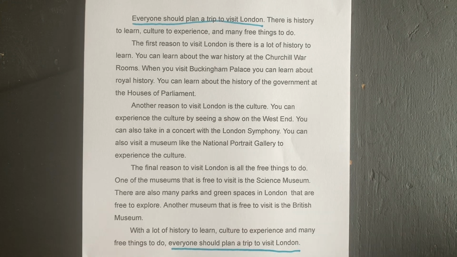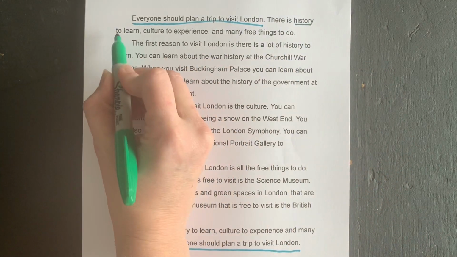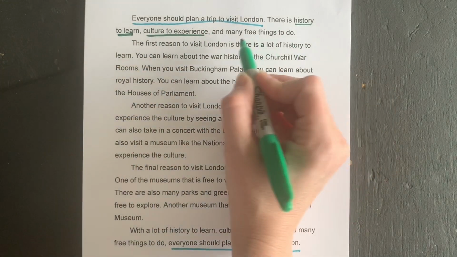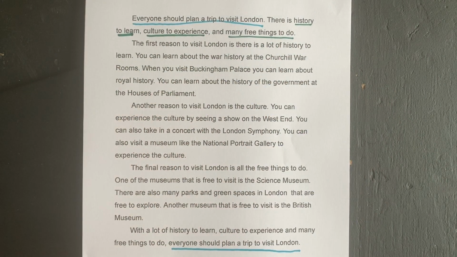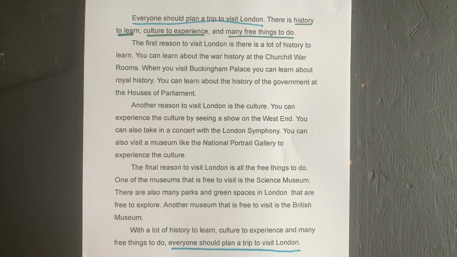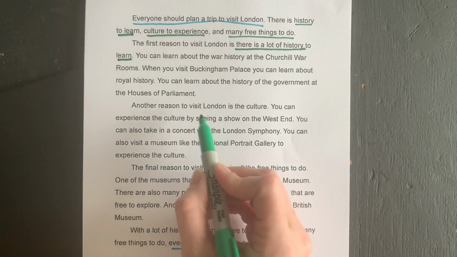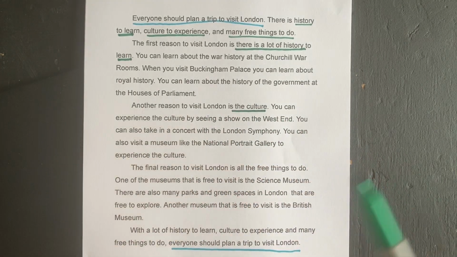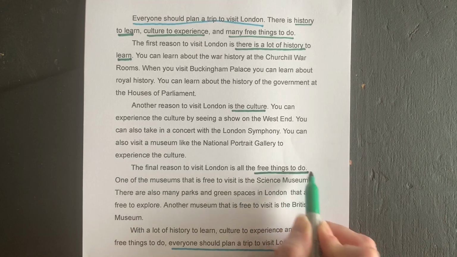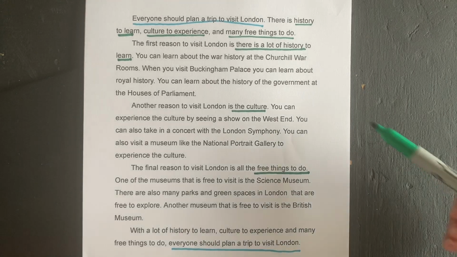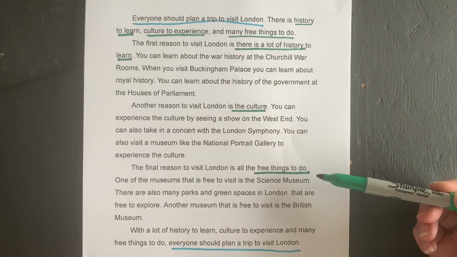Then we want to look through and find our reasons. So in our introduction, we included the 3 reasons: the history to learn, the culture to experience, and the many free things to do. Now, there's a couple more places we want to look and see if we can find those reasons. The first place we want to look is in each of our 3 paragraphs. So here we said there is a lot of history to learn, so we included that reason. We also talked about the culture, so we included that reason in that paragraph. And down here in the 4th paragraph, we talked about the free things to do.